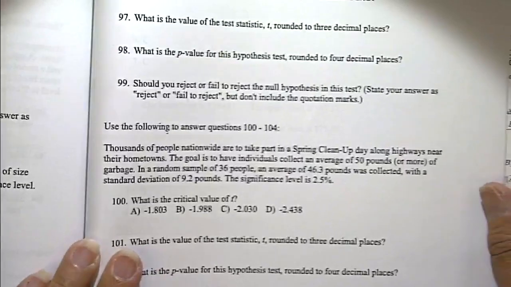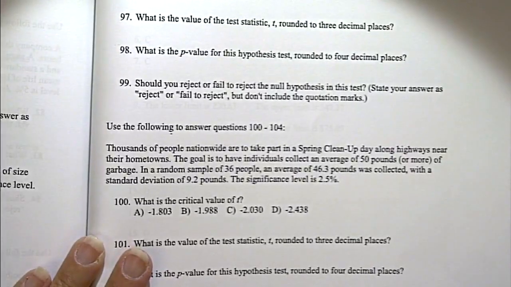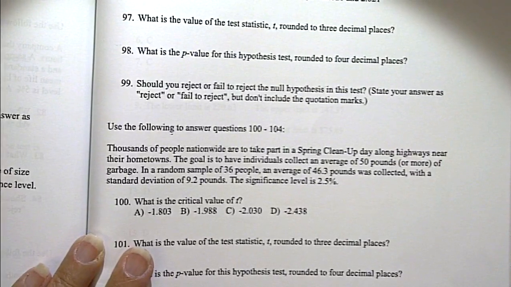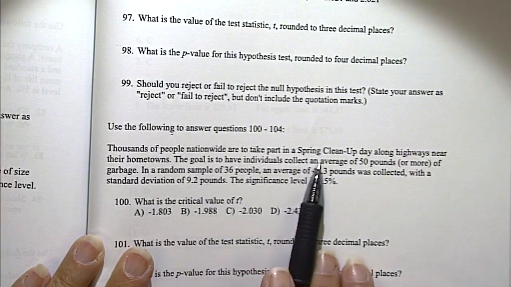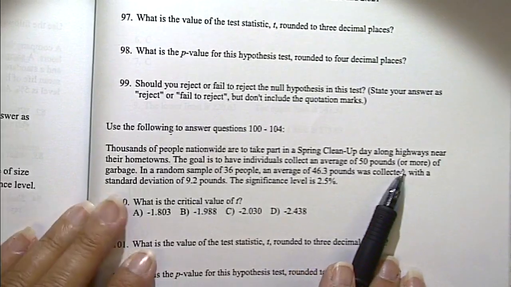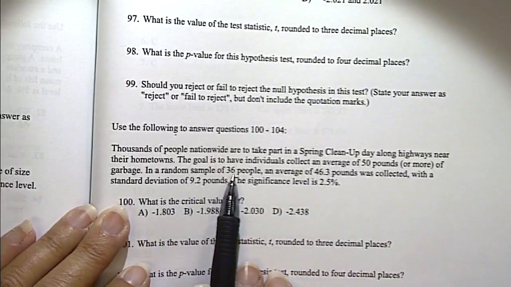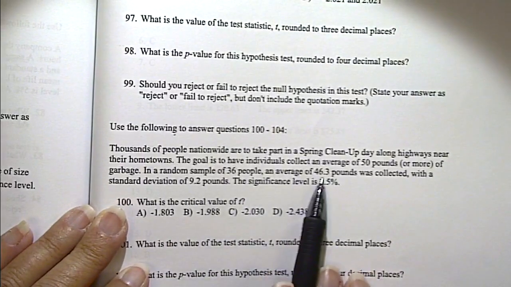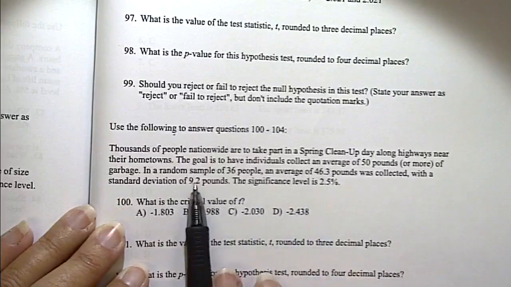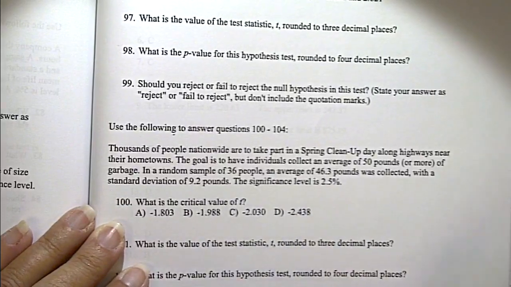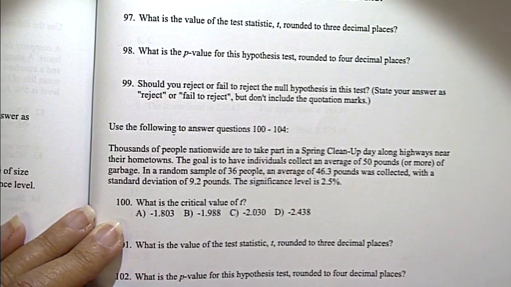All right, so it says thousands of people nationwide are going to take part in a spring cleanup day along the highways in their hometowns. The goal is to have individuals collect an average of 50 pounds or more of garbage. There's a random sample of 36 people, and for that sample, an average of 46.3 pounds was collected with a standard deviation of 9.2. The significance level for this one is 2.5.